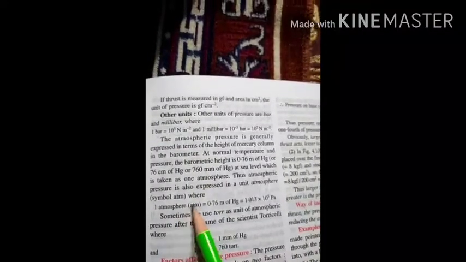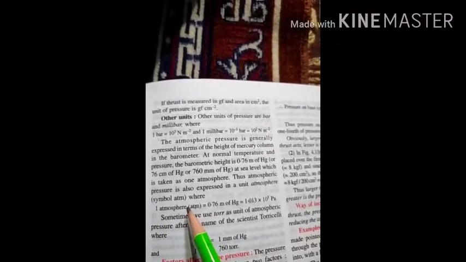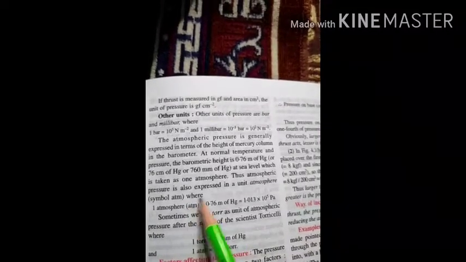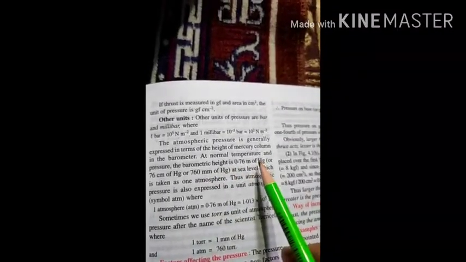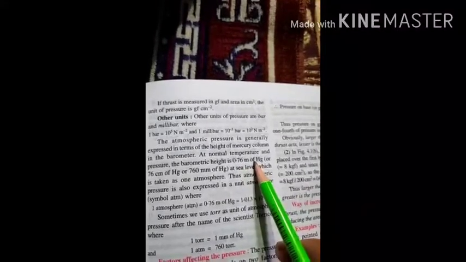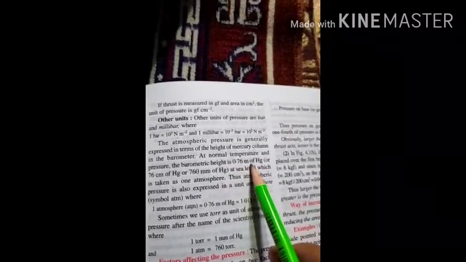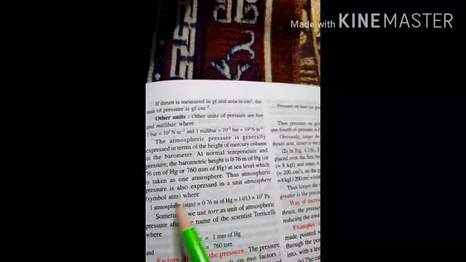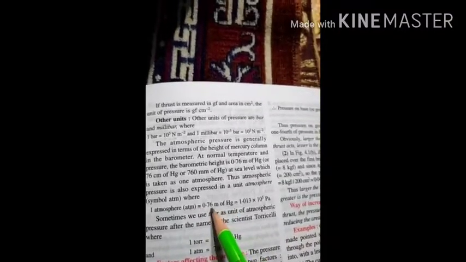Another unit of pressure is atmosphere, also called atm. In terms of atmosphere also we measure pressure: 1 atmosphere, 2 atmosphere. 1 atmosphere is the pressure exerted when the barometric height is 76 centimeter of mercury or 0.76 meter of mercury. At normal temperature and pressure, at sea level, the barometric height is 76 centimeter of mercury, which is taken as 1 atmosphere.